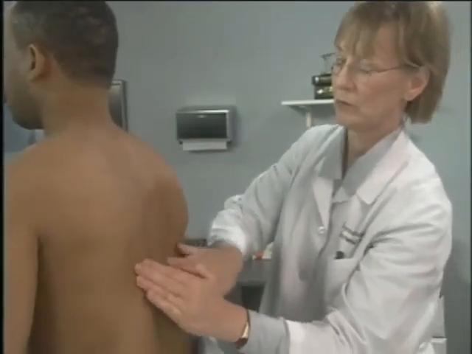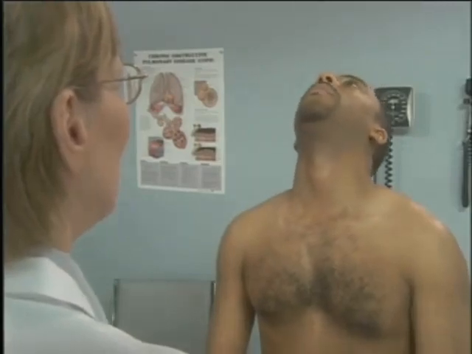Now test range of motion of the cervical spine. To test flexion, have the patient touch his chin to his chest. Tip your chin to your chest, and just back to where you were. Again. Very good. Now tilt your head back. To assess for extension, ask the patient to tilt his head back. Note any limitations in range of motion.